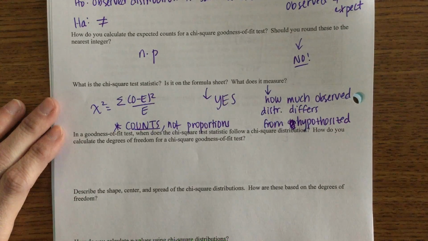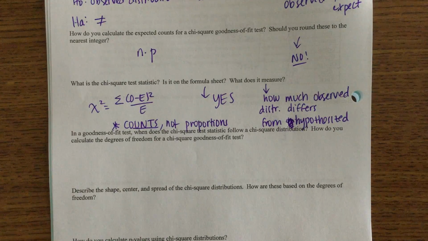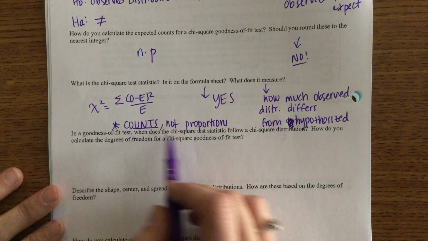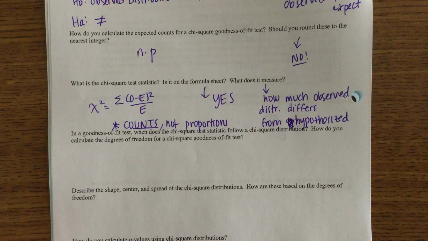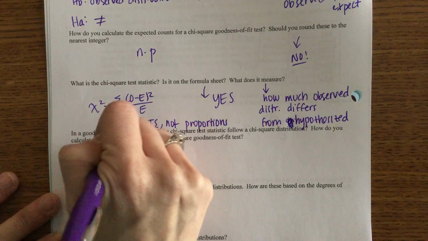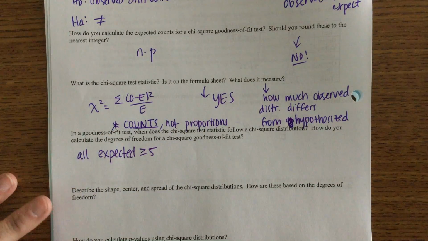By hypothesized, I just mean the expected distribution. Okay, here is where conditions change a little bit. So the normal condition, you're always going to have to check that. The second condition is what changes. So when does the chi-square statistic actually follow the chi-square distribution? So we have a t distribution, a z distribution, chi-square is another one. All of the expected values, so the expected values for every category, have to be at least 5.